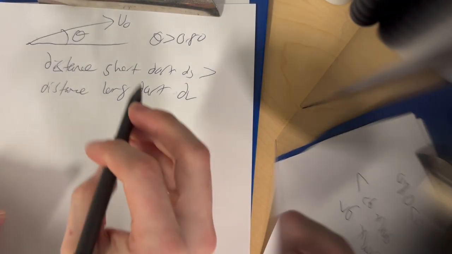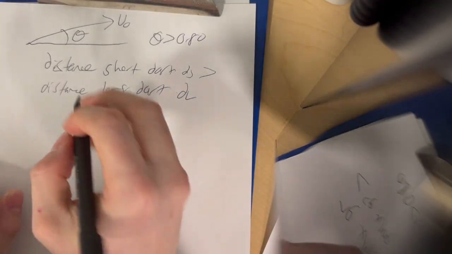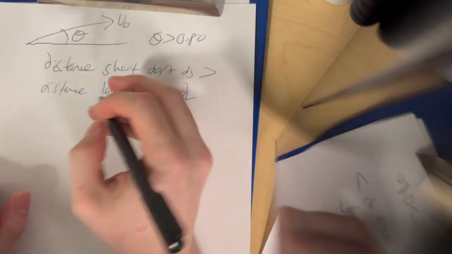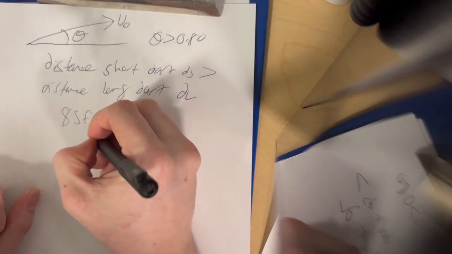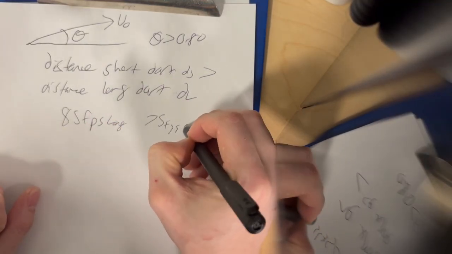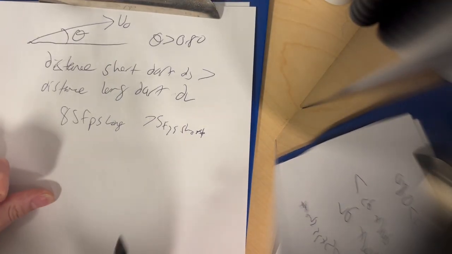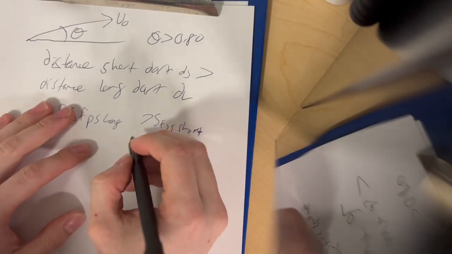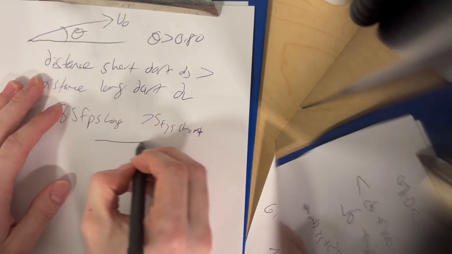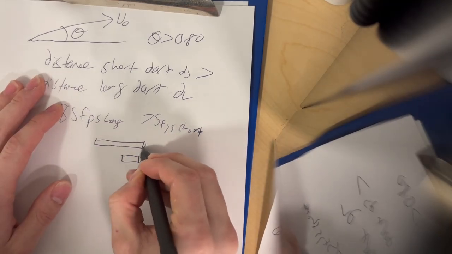And that is because, despite the fact that you have 85 FPS long and 75 FPS short, the air resistance makes it so that, as long as you have basically any angle above the horizontal, the short dart wins. If they're perfectly horizontal, your area of incidence is identical because it's just the head of the dart.